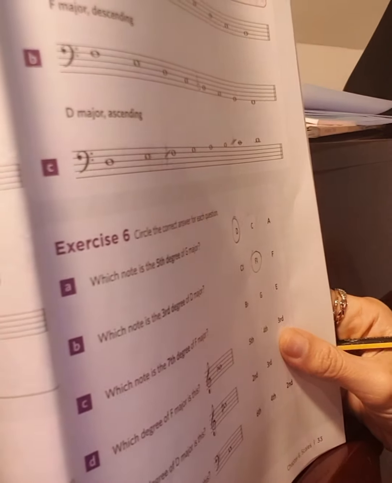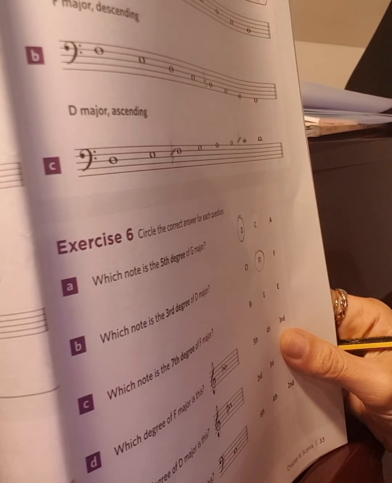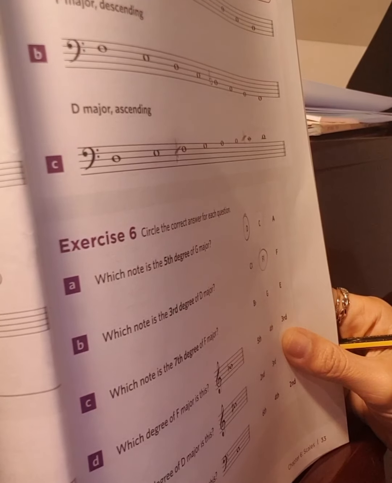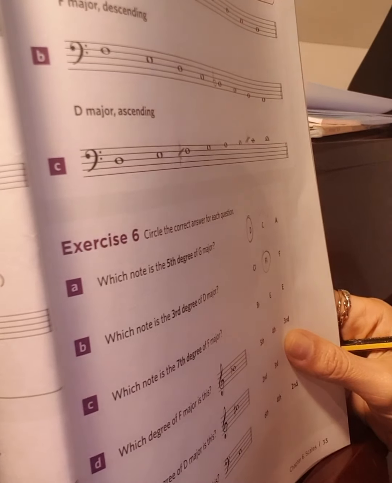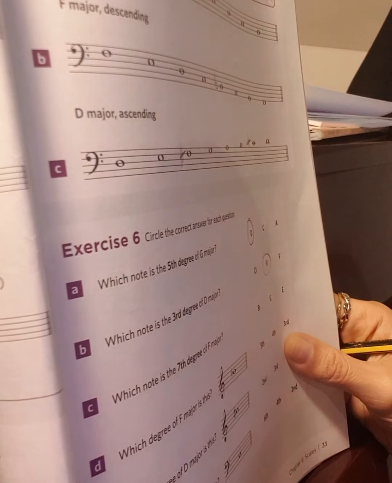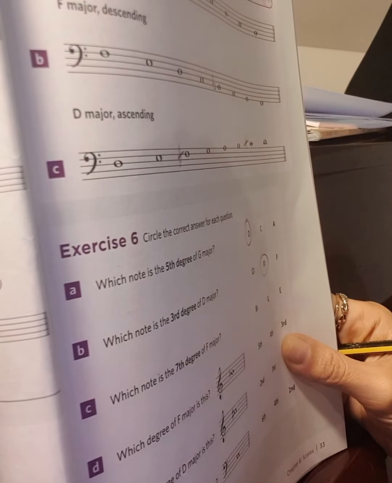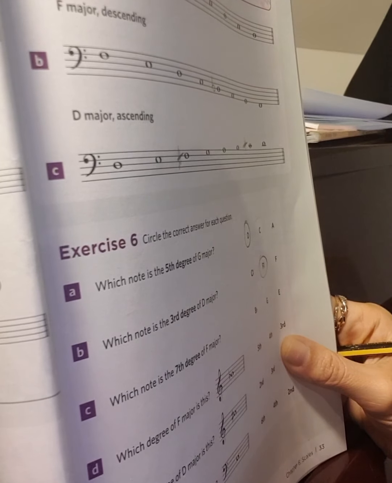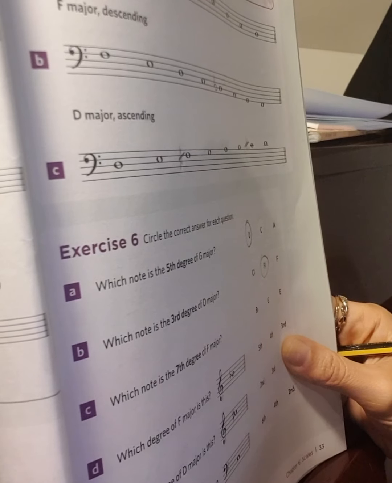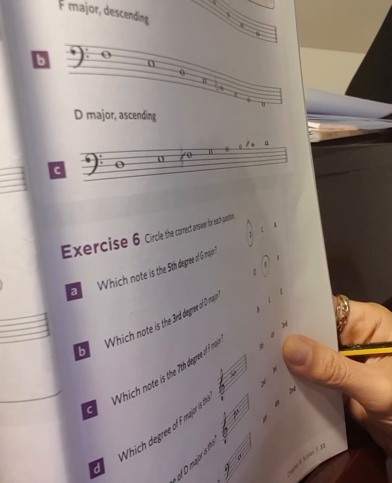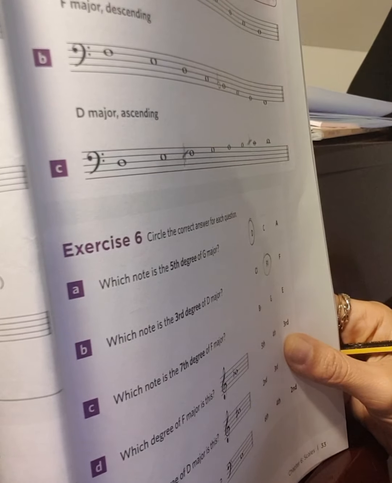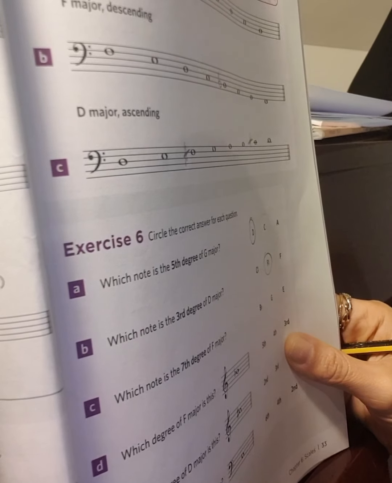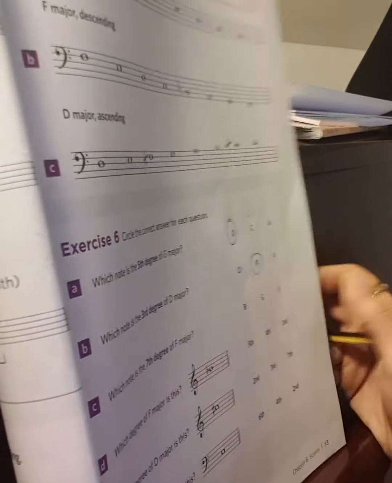Which note is the seventh degree of F? Well, we have 7 degrees, isn't it? Because the 8th degree is the first degree, it's the same thing. So the 7th degree is the last of the scale. So you don't need to count 1, 2, 3, 4, 5, 6, 7. Just ask what note comes before F in a scale? E. So E is the 7th degree of F.